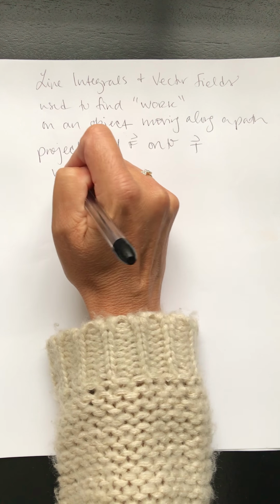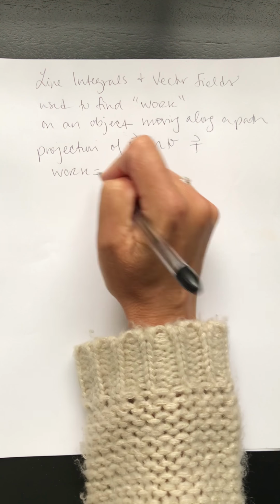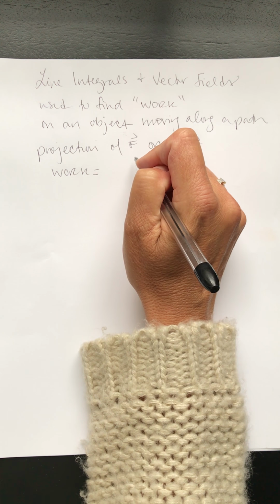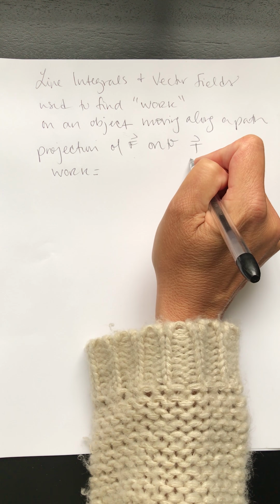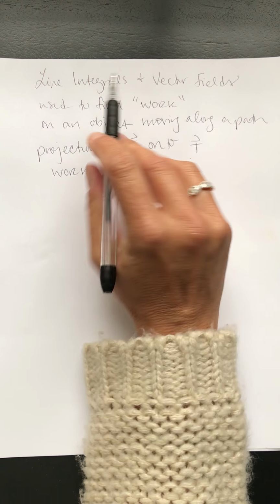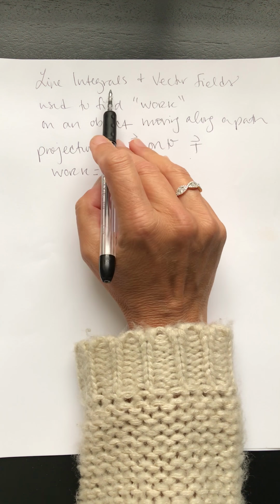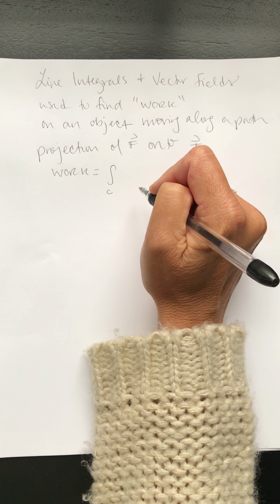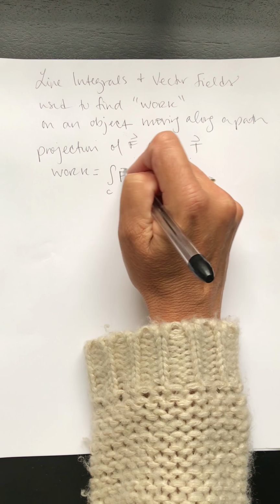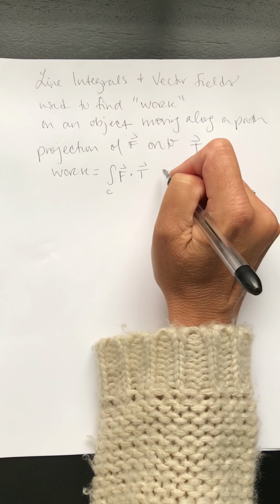So this is the definition of work. Work is the amount of work that F does on this object, but along a curve. So we need to combine this idea of this vector field along a path. So work is the accumulation along the curve of the projection of F onto T.